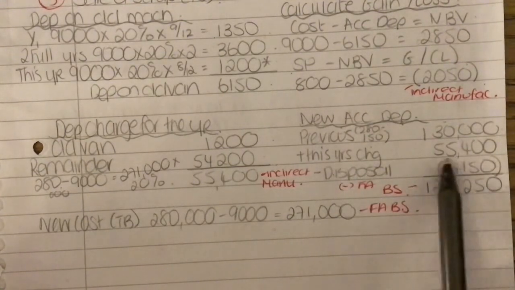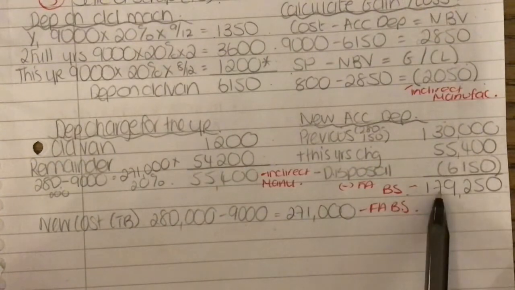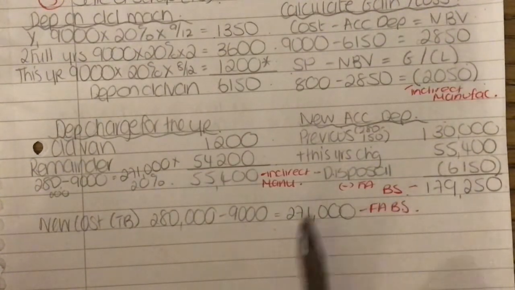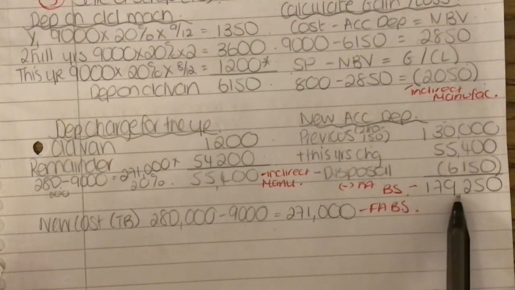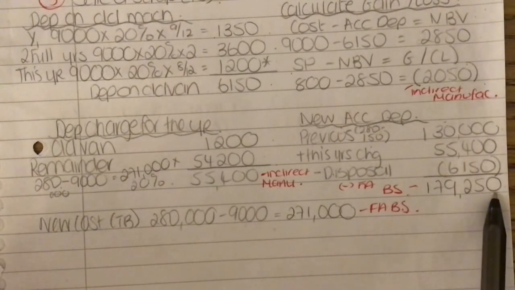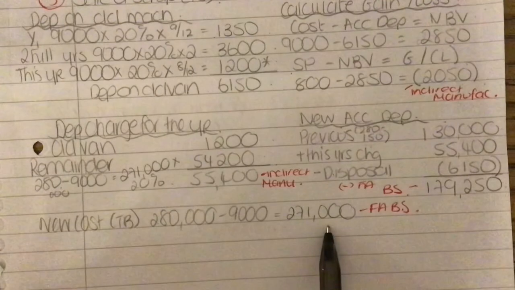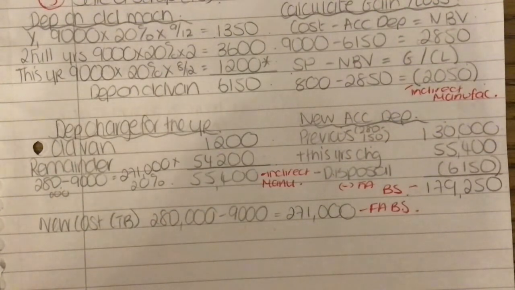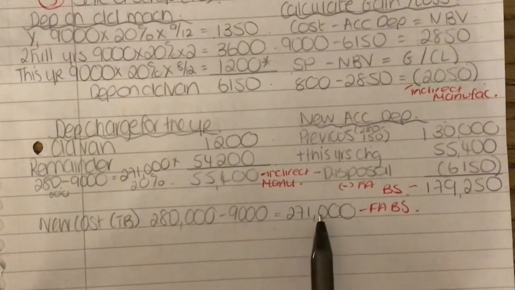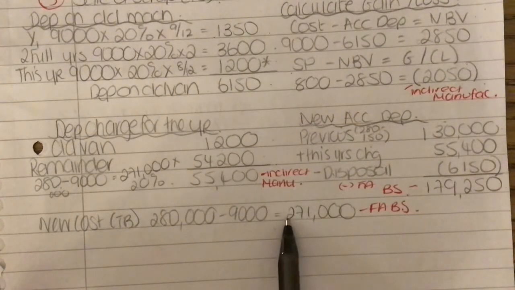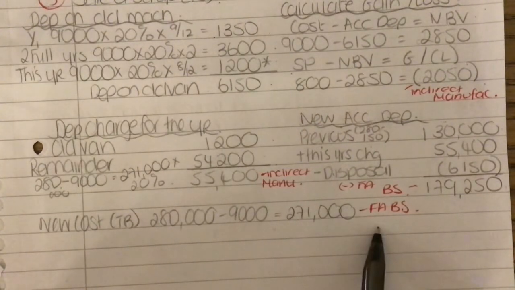That's why I'm taking out the full amount here, which leaves my new accumulated depreciation figure for the trial balance as €179,250. All right. And then the last step is find out what's your new cost. This is for the balance sheet as well. Well, we had machines worth €280,000 and we got rid of that machine worth 9,000. And that gives us a new cost of €271,000.